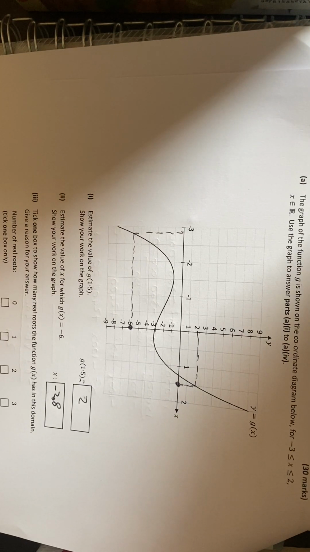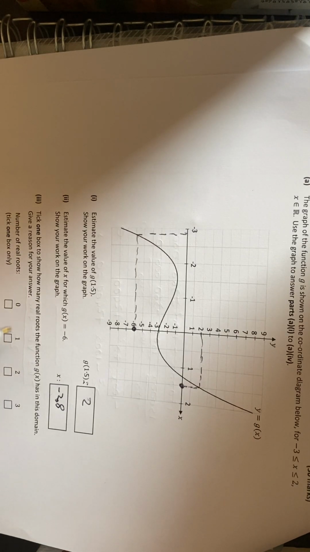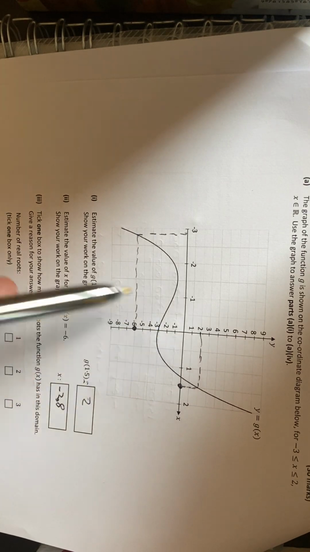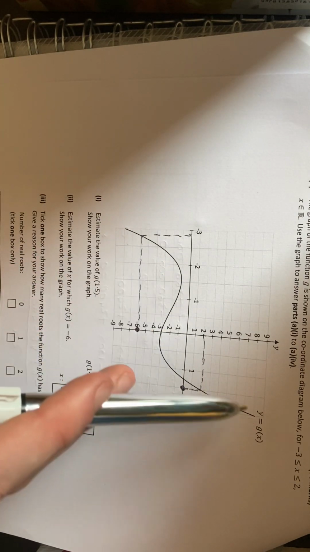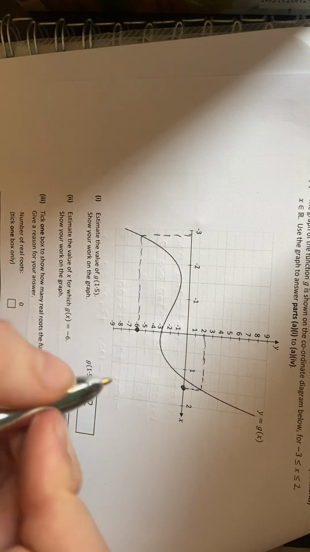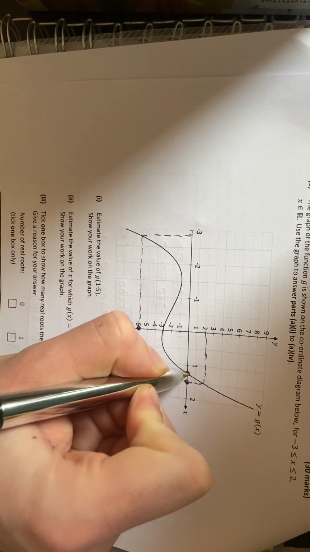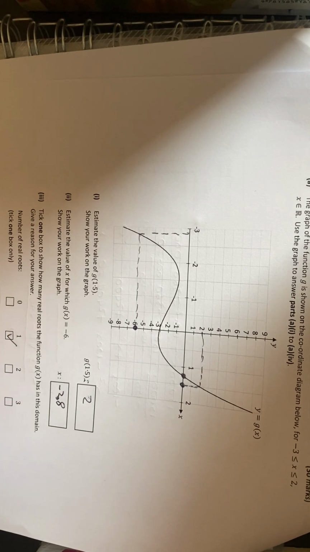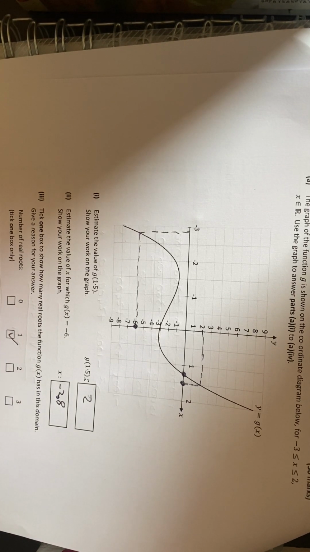And then the last question is just saying, tick one box to show how many real roots the function g of x has in this domain. Give a reason for your answer. So we know that a root is where the function is equal to 0, or in other words, where the function touches the x-axis. So if you look at this line, our function, it only touches the x-axis at one point, which is right here. So if it only touches the x-axis at one point, that means it only has one real root. And our reason for that is it only touches the x-axis at one point.